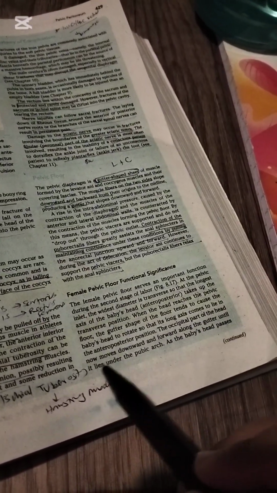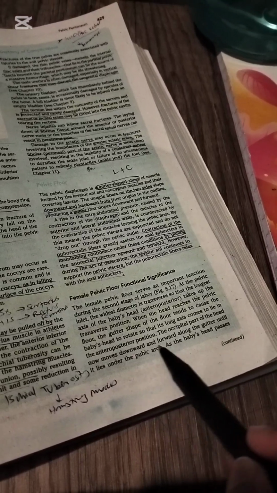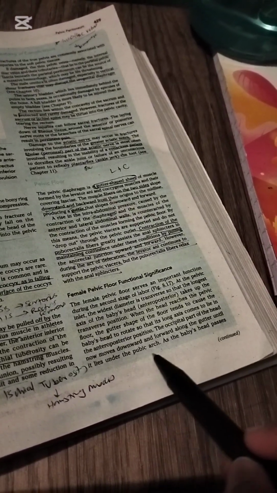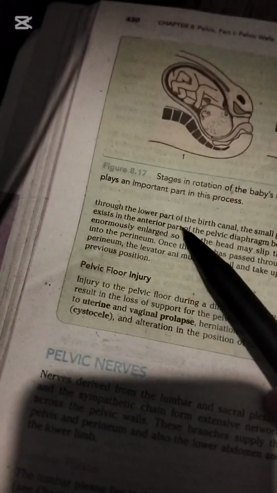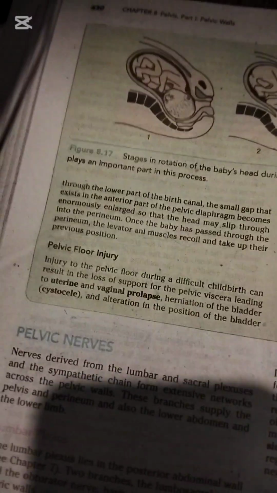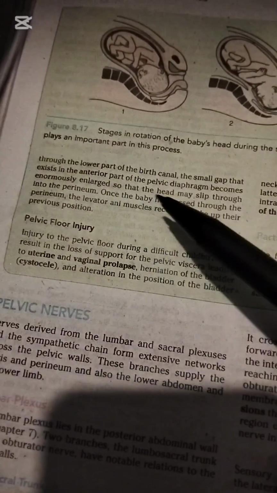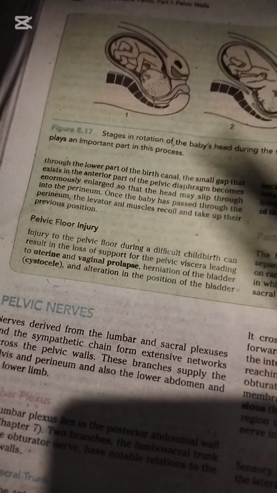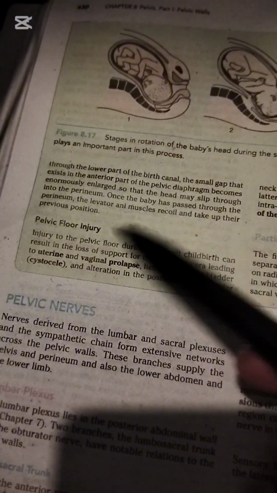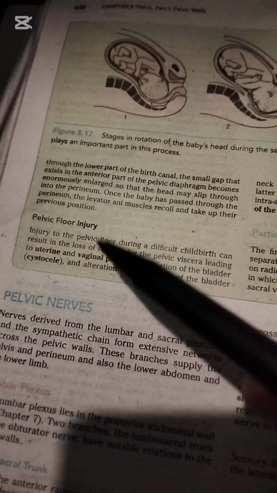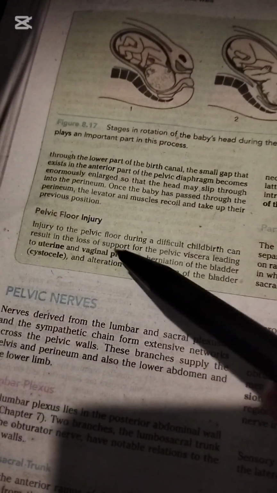The occipital part of the head will now move downwards and forwards along the gutter until it lies under the pubic arch. As the baby's head passes through the lowest part of the birth canal, the small gap that exists in the anterior part of the pelvic diaphragm will become enormously enlarged so that the head may slip into the perineum. Once the baby has passed through the perineum, the levator ani muscles will recoil and take up their previous position.